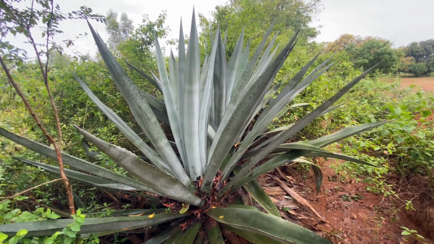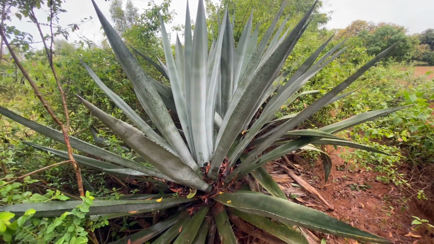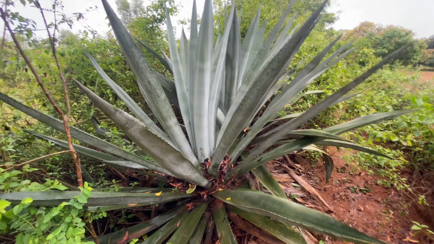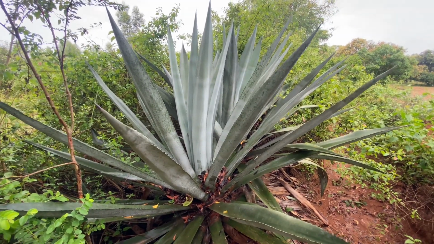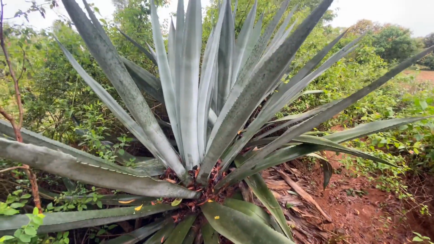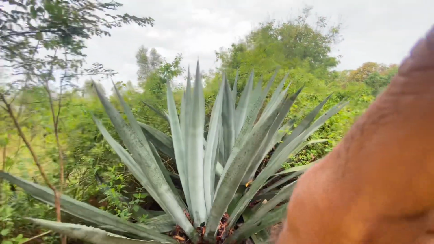It has got amazing features. It has got medicinal value, it has got nutritional value, and also ecologically it prevents soil erosion. The scientific name is Agave Americana, and it belongs to the family of Asparagaceae. In this family there are about 200 varieties of agave plants.